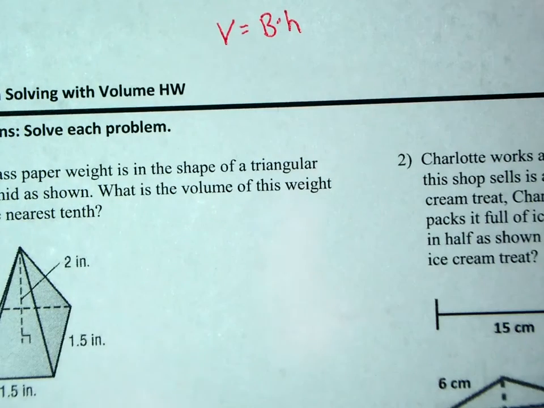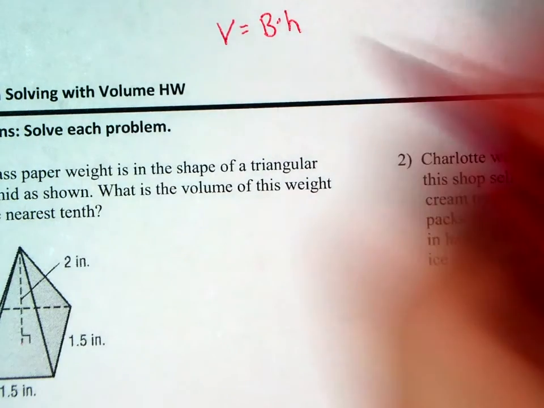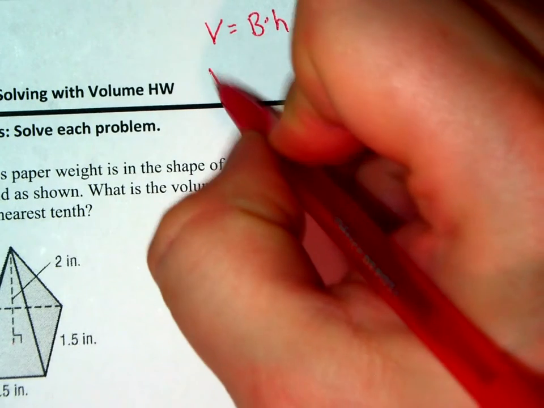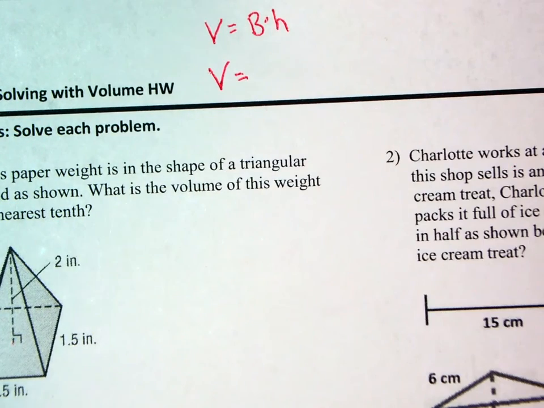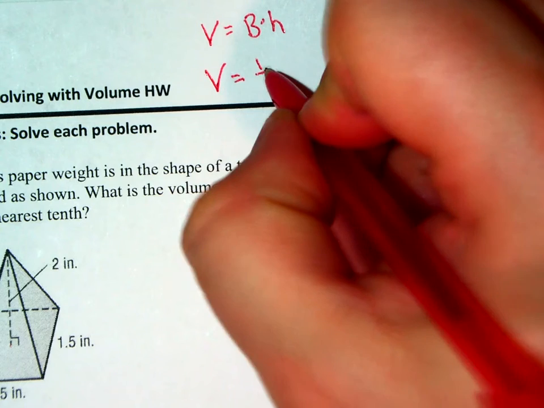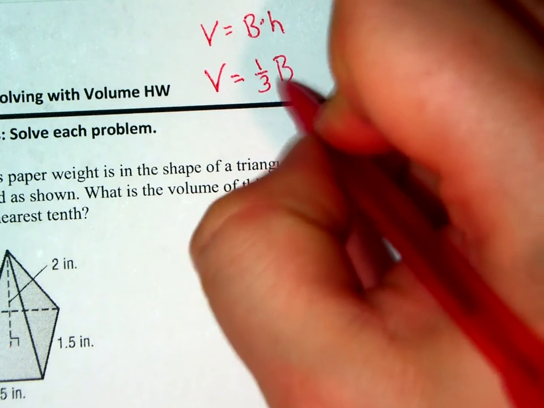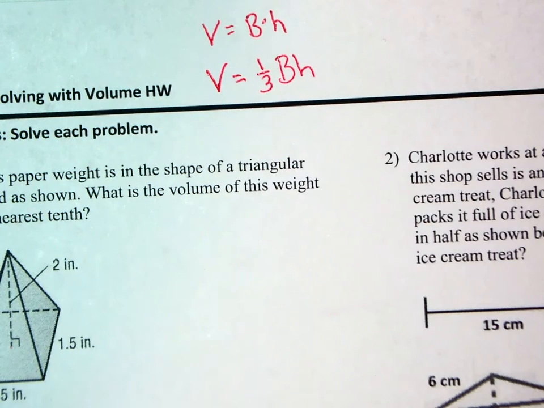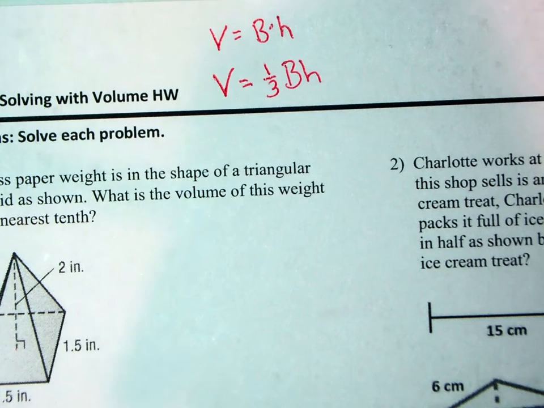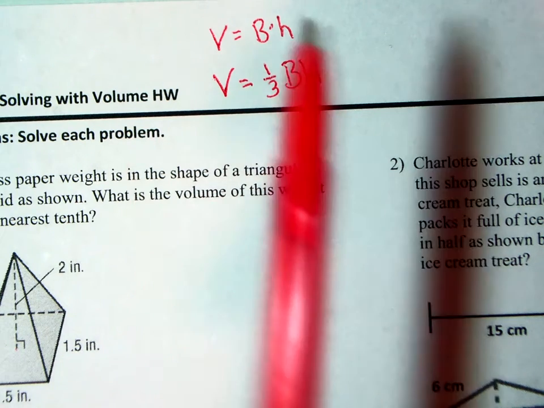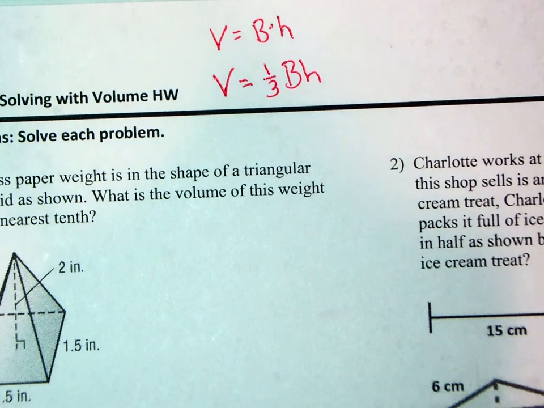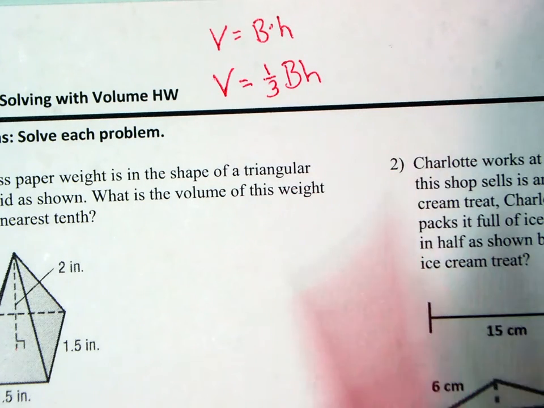We also looked at pyramids and cones today, and remember that we said that pyramids and cones have a slight variation of that formula. It's V equals 1/3 big B times the height. And we used a couple of visual aids in class so that you could see that the volume of a cone, when given the same dimensions as a particular cube, will take up 1/3 of the amount of space. And that's why we use this formula, 1/3 BH.